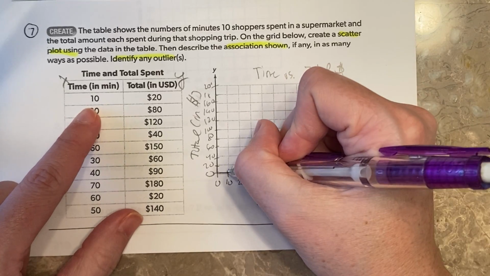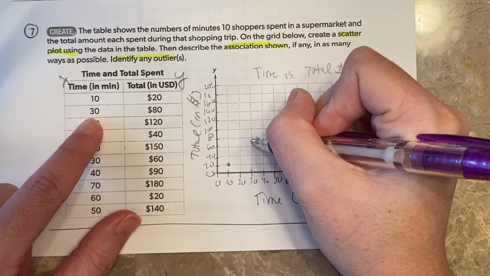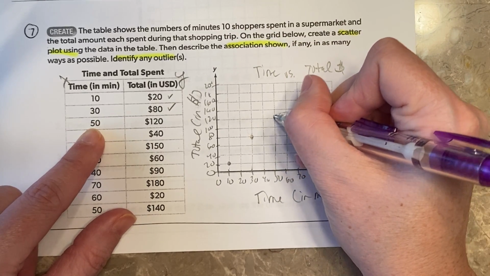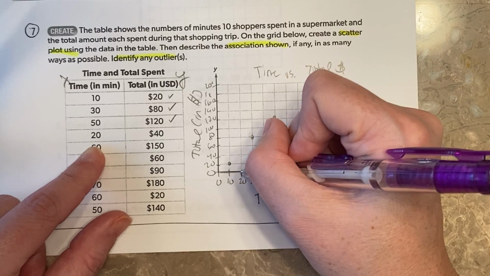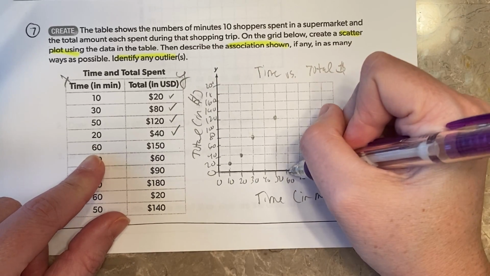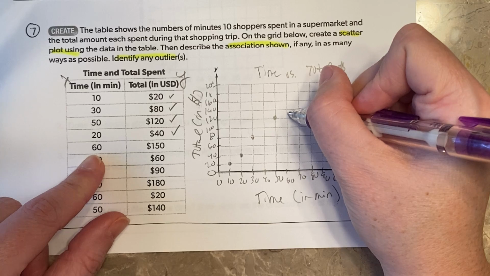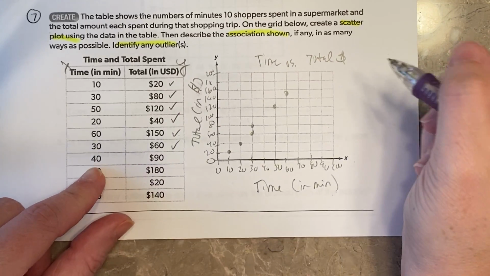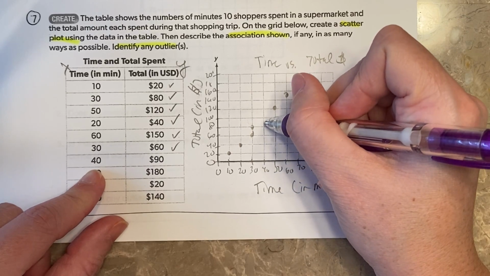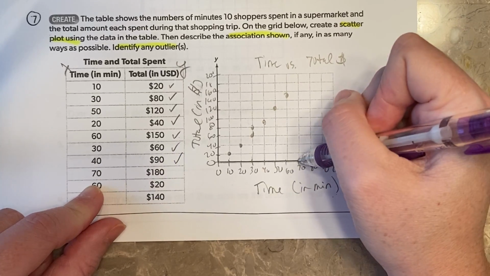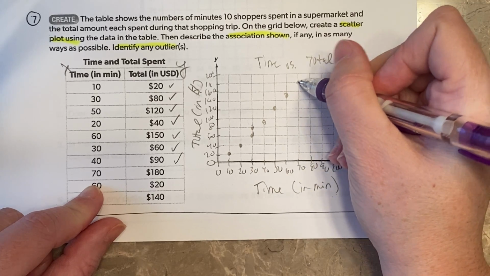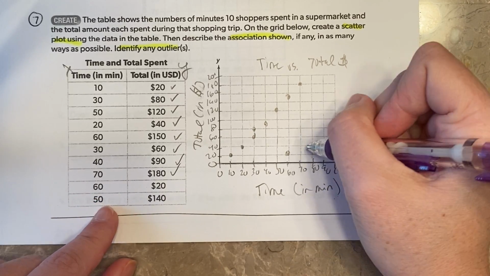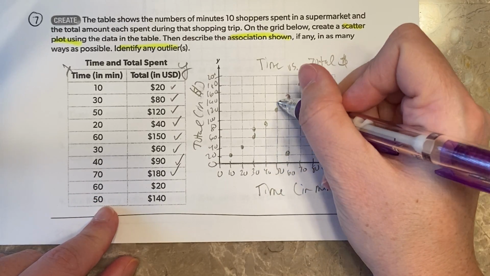All right, so let's graph it. So 10 with 20, 30 with 80. I got to check them off as I go. 50 with 120, 20 with 40, 60 with 150, 30 with $60, 40 with 90, 70, and that's a 180, 60 with 20, okay, that's random, and then 50 with 140.